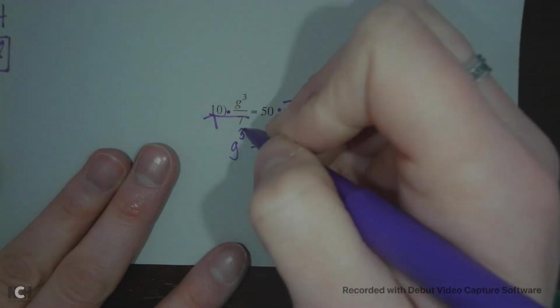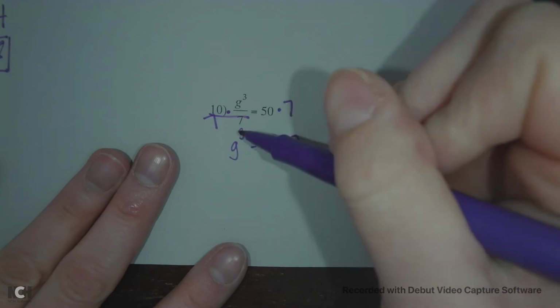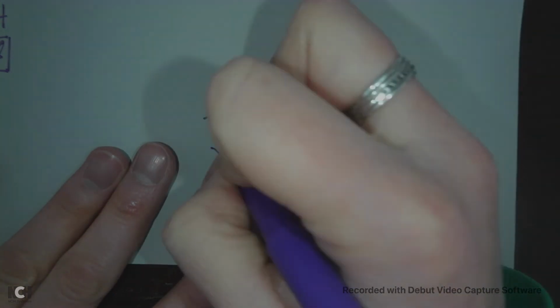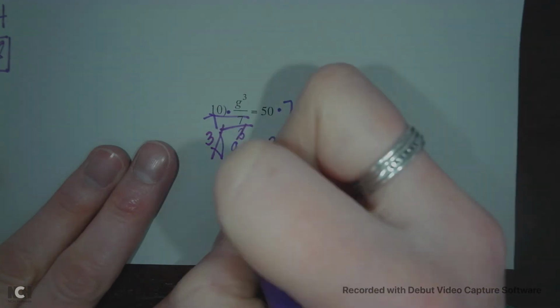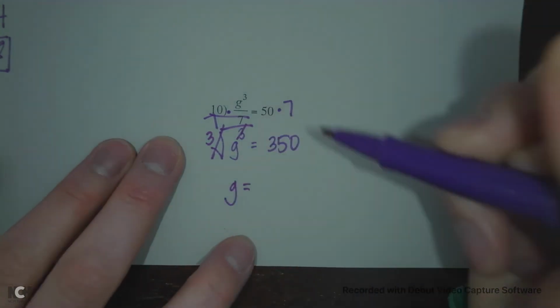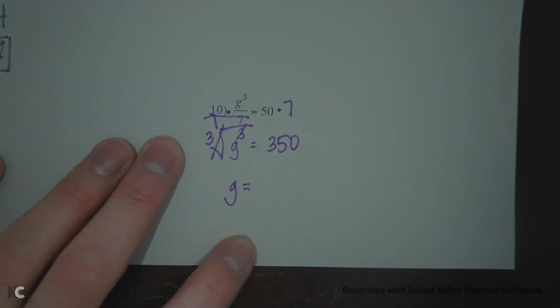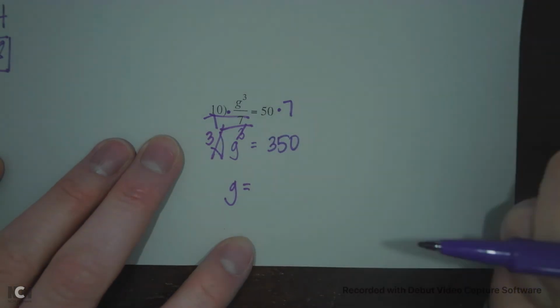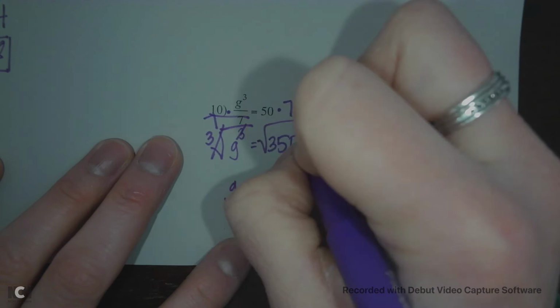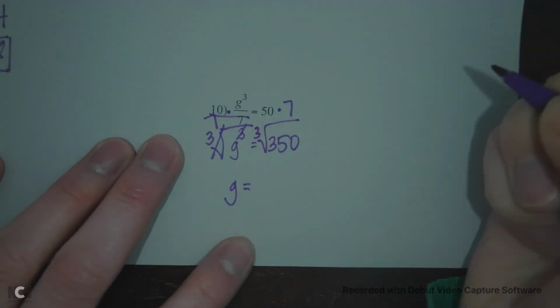Now we have to get our g by itself. And since it's all alone except for the exponent, we're going to do the opposite of cube, which is cube root. So those will cancel, leaving just our g. And remember, since this one is a cube root, it's not necessarily plus and minus. It depends on what this is. Since this is a positive, our answer will be a positive. So since we cube root on the left, we have to cube root on the right.